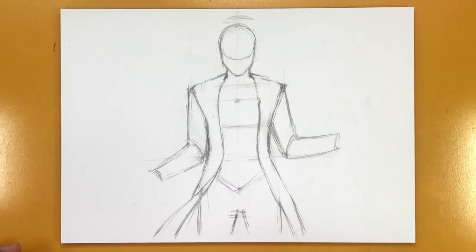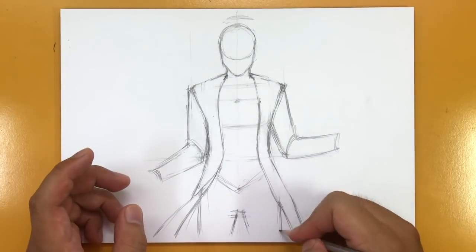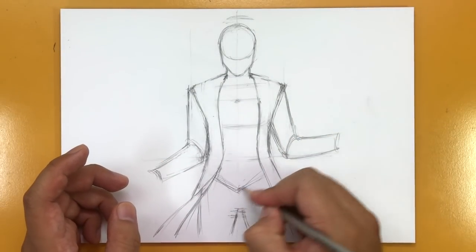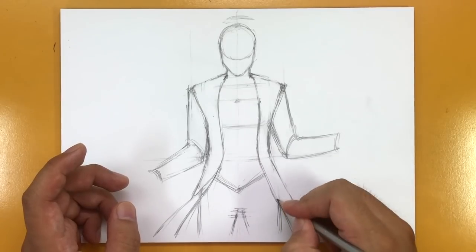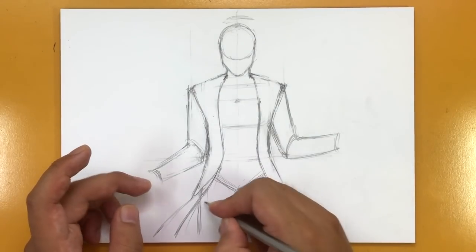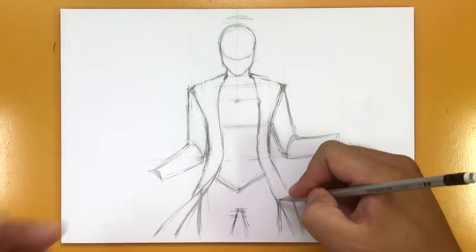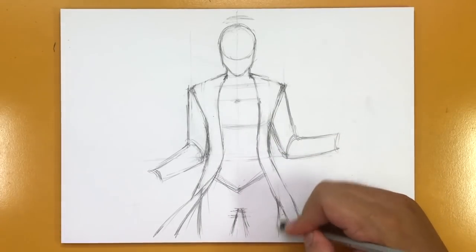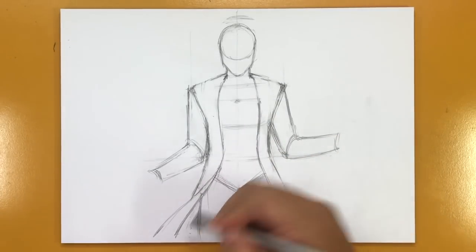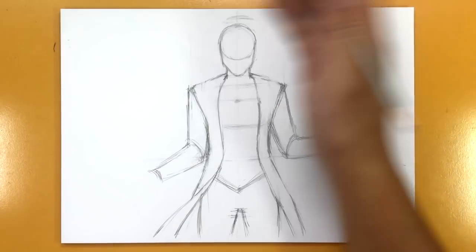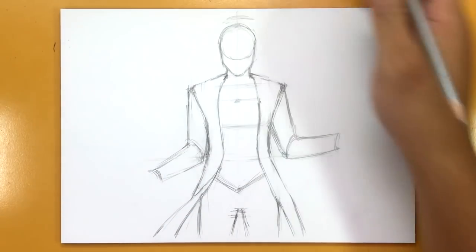Now I find that the waist is a little too big, so I'm just going to fix up the size of the thighs here. And there we have it. Okay, so there's our Scarlet Witch.